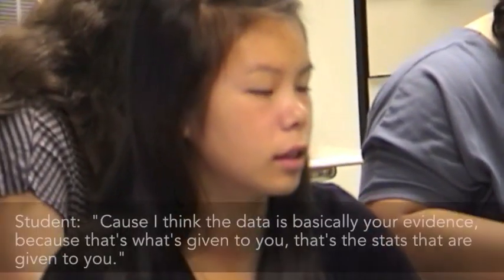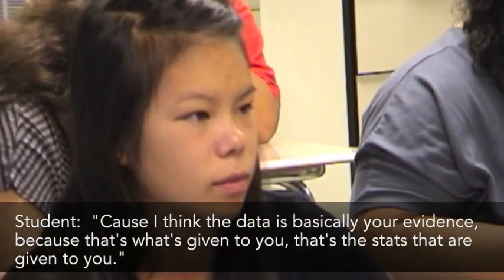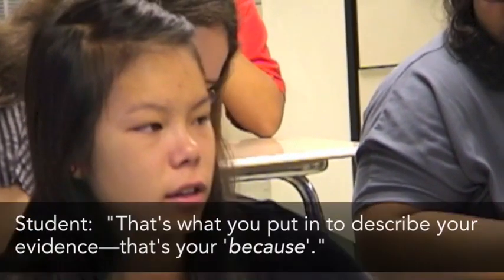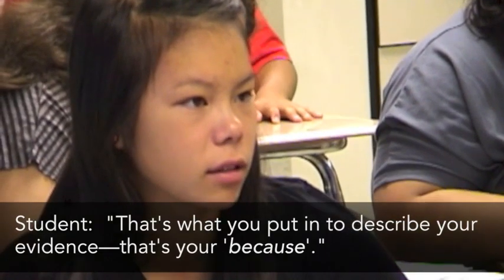Fits with all data patterns? Yeah. So you think it does fit it or it doesn't? Because I saw you just nod your head, but let's hear what Cecilia says. Because I think that the data is basically your evidence. Because that's what's given to you, that's the stats that are given to you, and that's what you put in to describe your evidence, and that's your because.